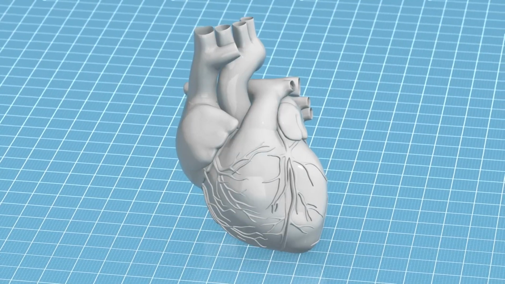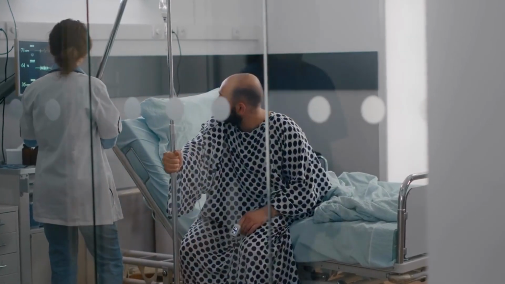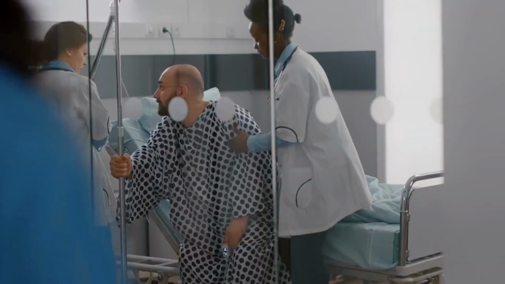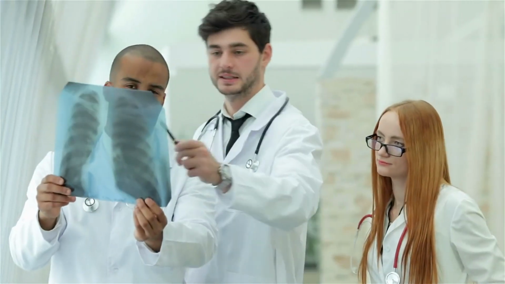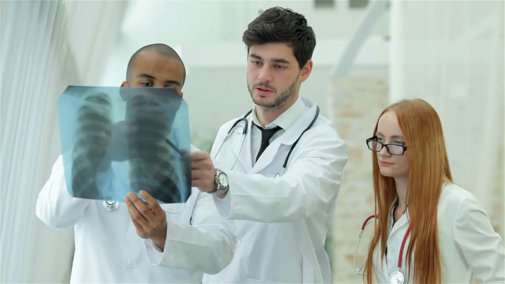Lifestyle factors. Immobility. Prolonged periods of inactivity, such as long flights or bed rest, can slow blood flow and increase clot risk. Smoking. Smoking damages blood vessels and promotes clotting. Dehydration. Dehydration thickens the blood, making clots more likely.